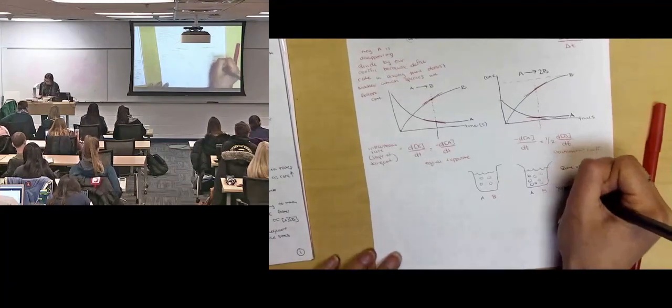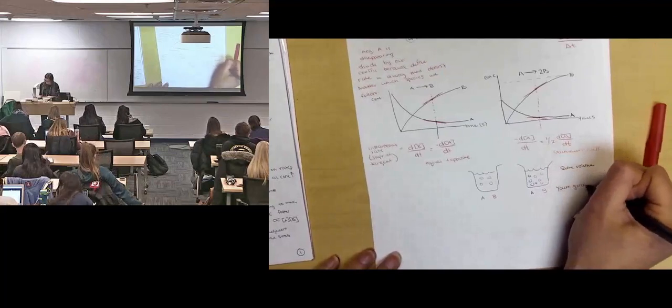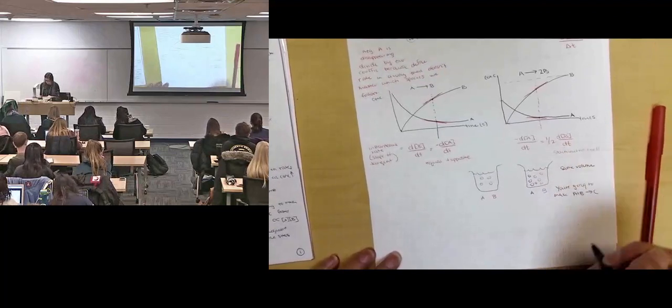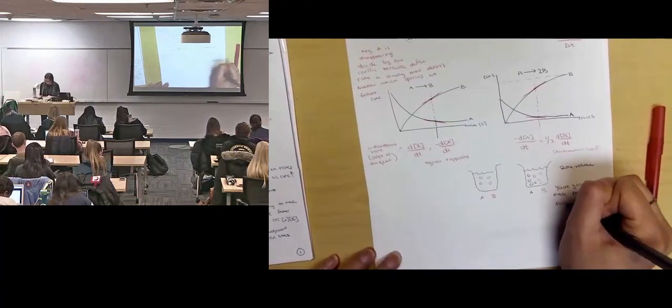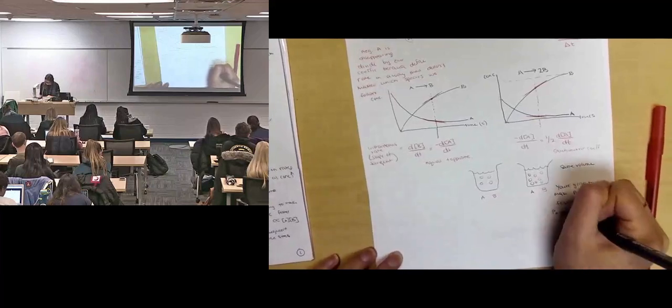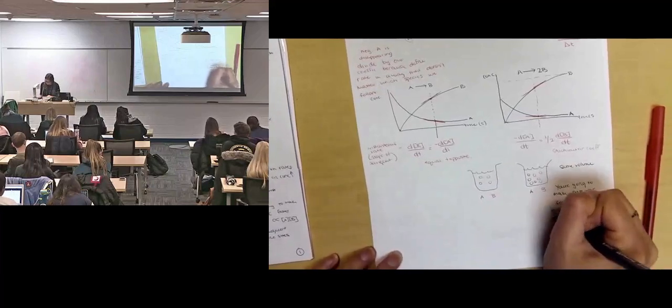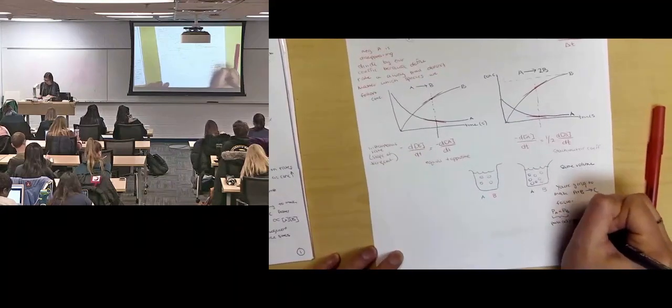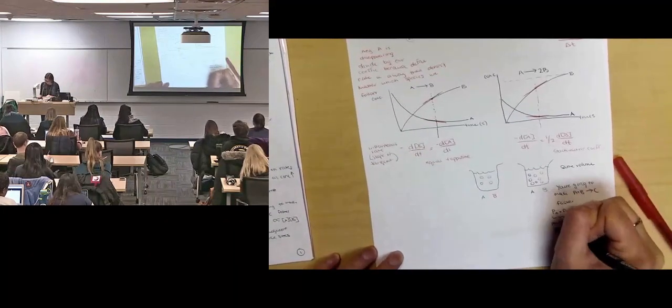Then you're going to make A plus B, creating product C, faster. This is related to the probability of A times the probability of B, the probability of being in adjacent lattice sites, which means you can react with each other.